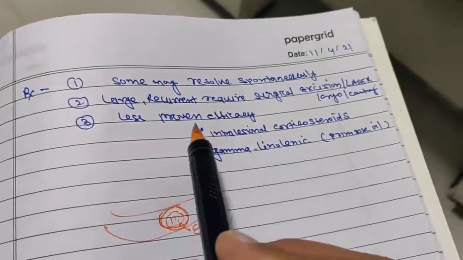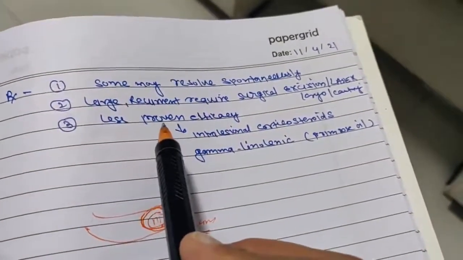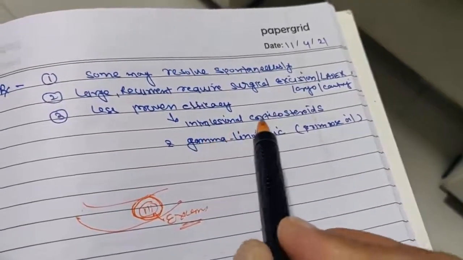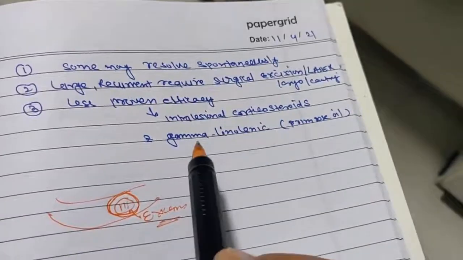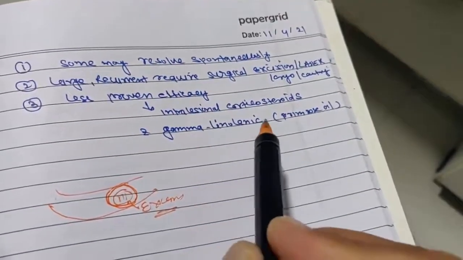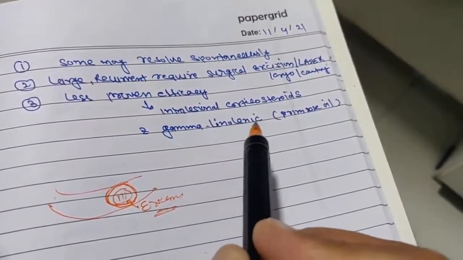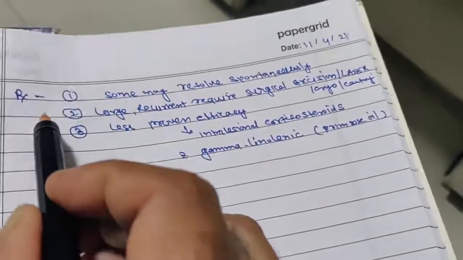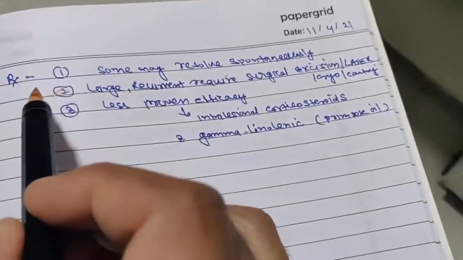A less common treatment, with less proven efficacy, is intralesional corticosteroid or primrose oil, that is gamma linolenic acid, but this is not going to be very useful. You only have to do excision for a large recurrent mucocele.